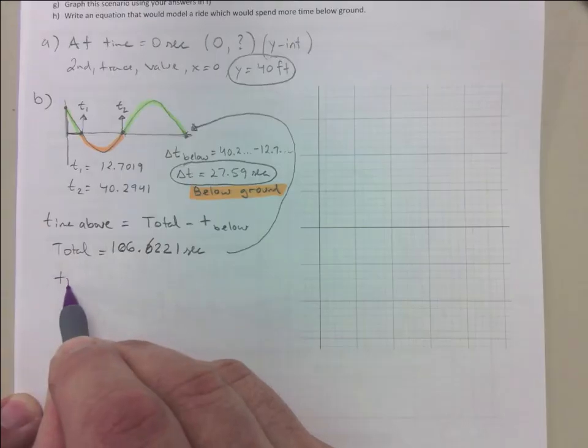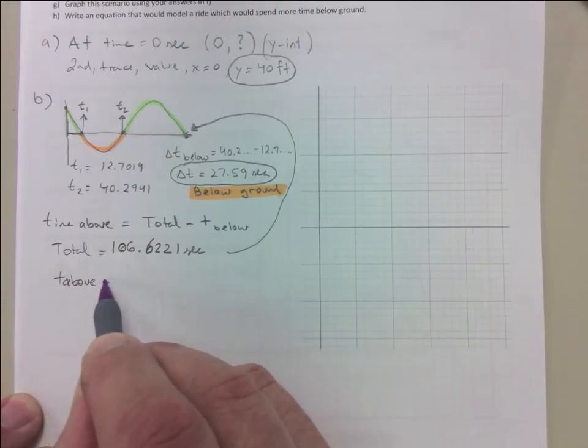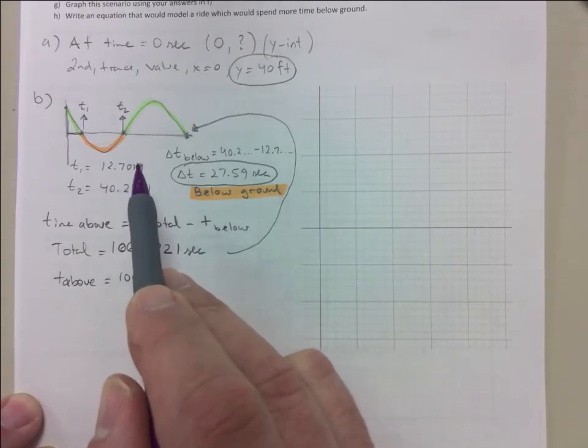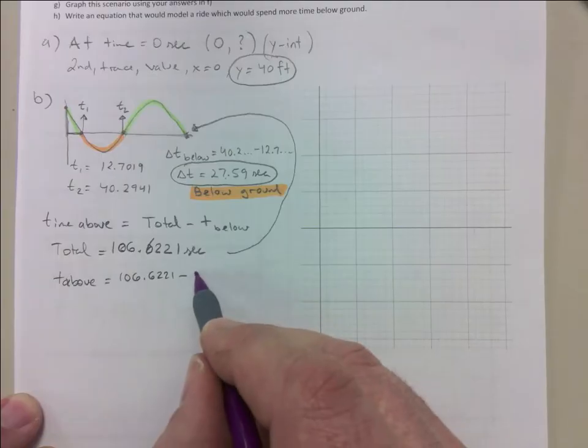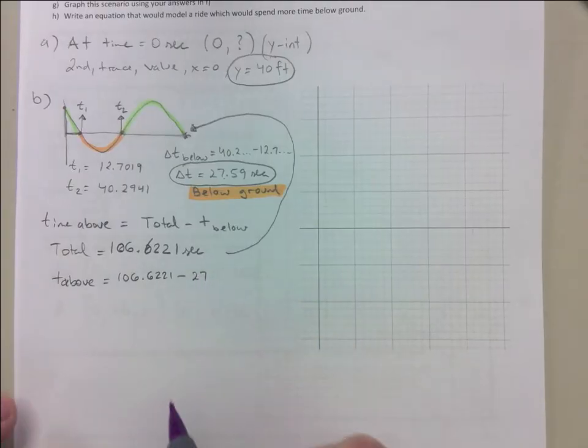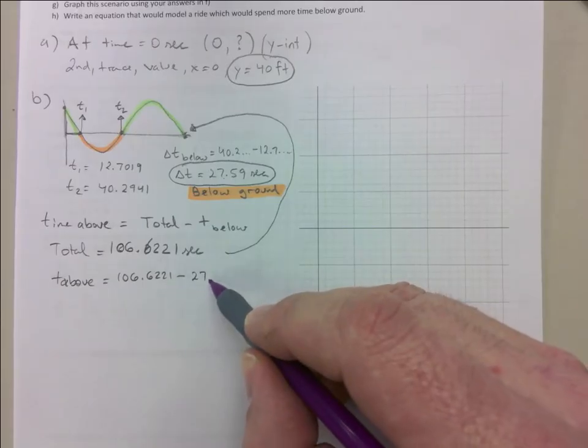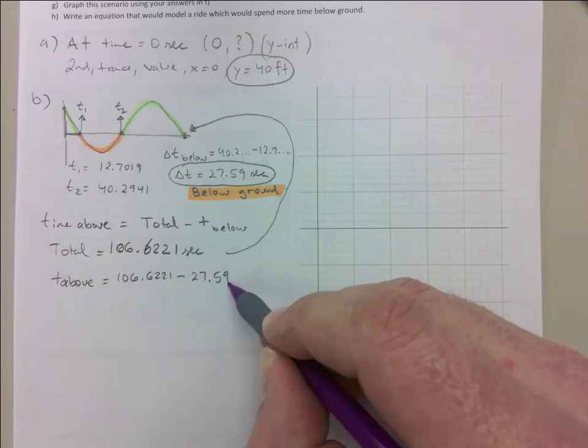So time above is 106.6221 minus this one right here. 27.59.